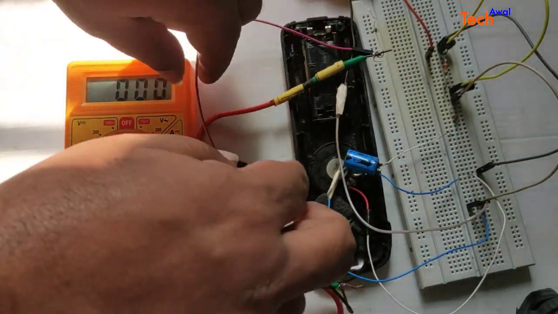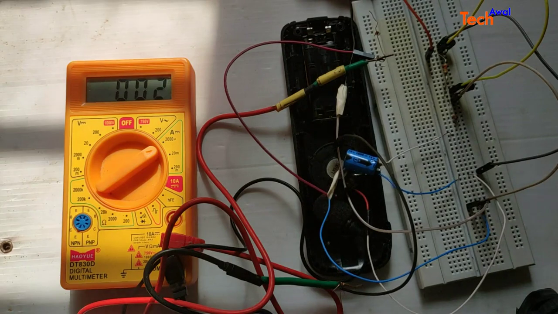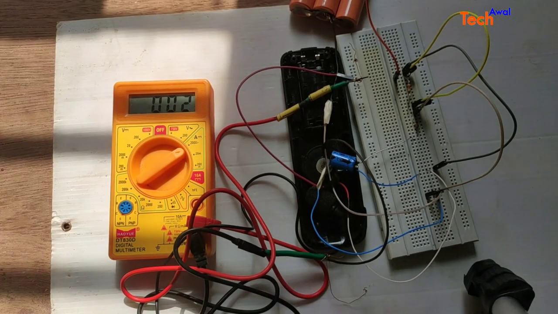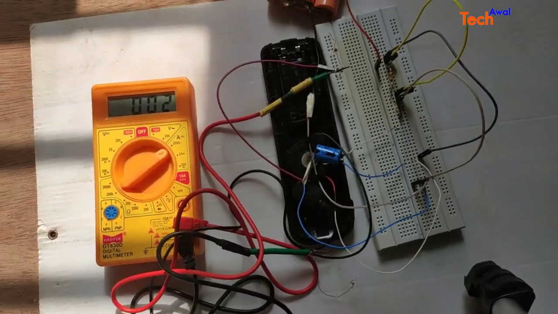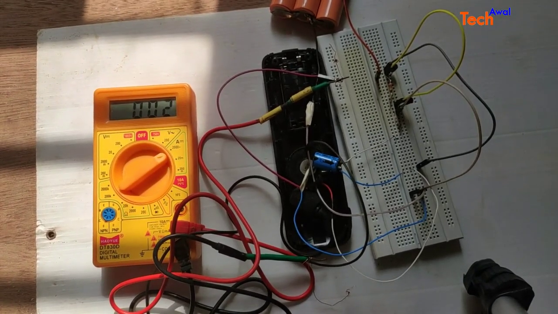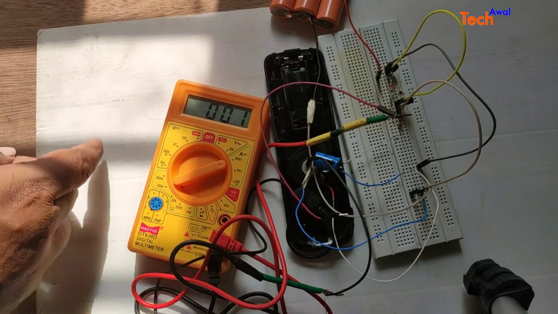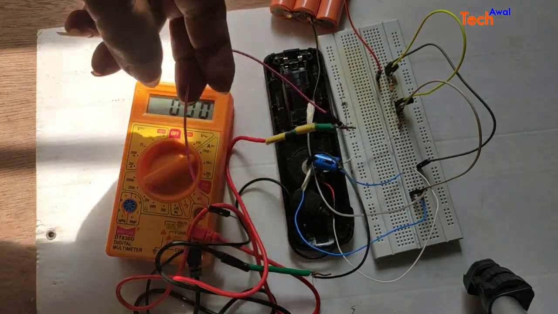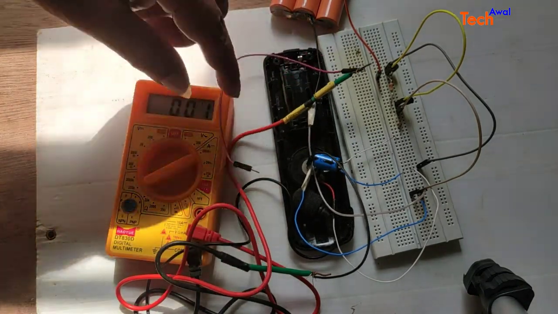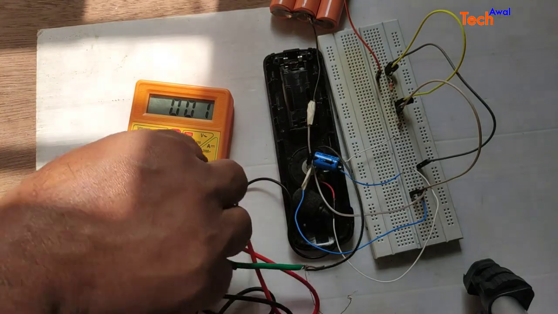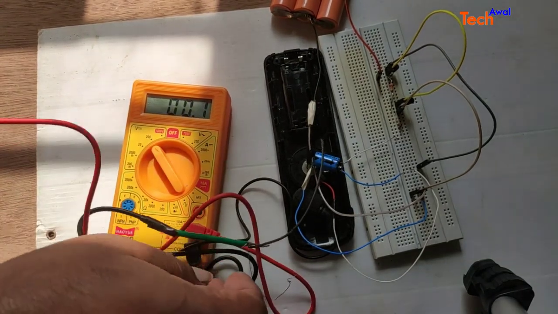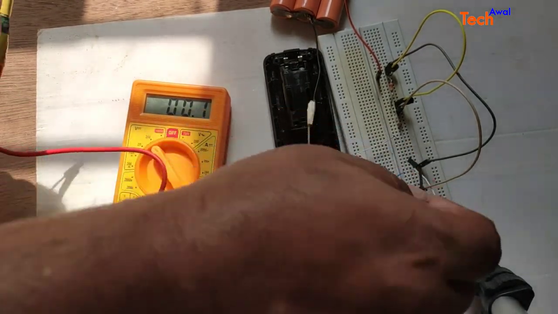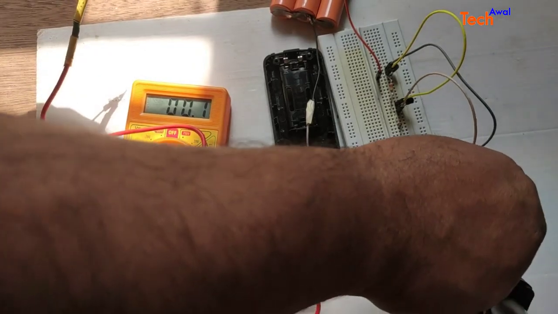Okay, so we have connected it again. Okay, we place in voltage mode and we'll measure the voltage across the cap.